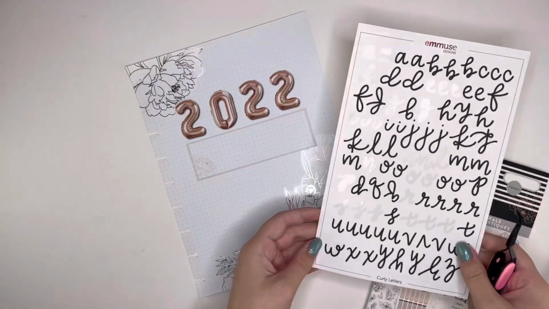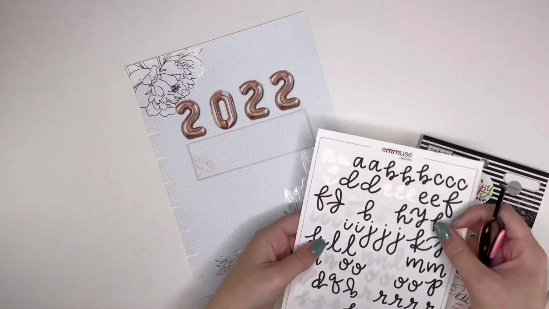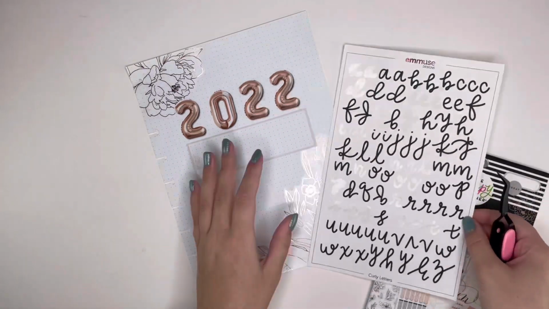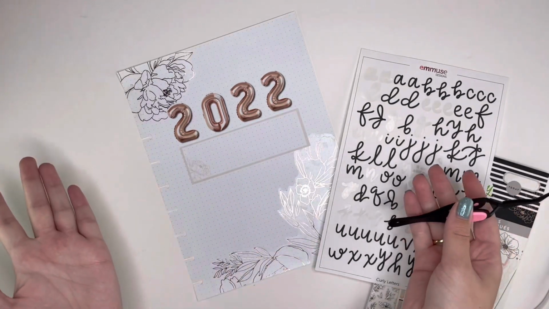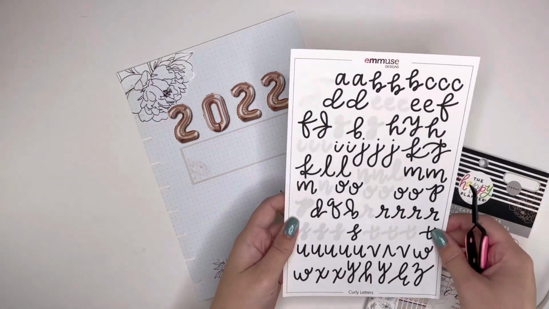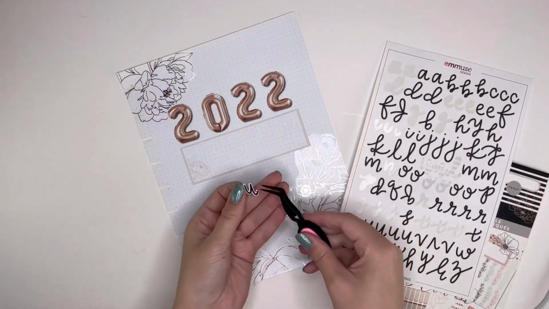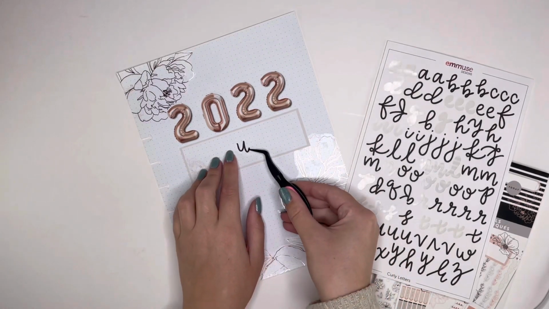I have these curly letters from MU's Designs that I think I'm going to use. I want to make sure the spacing is right, so I'm trying to figure out what's the middle letter in that. Maybe it's U? Okay, so we'll start with the U in the middle of this box.